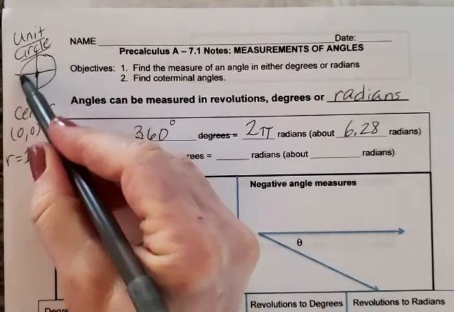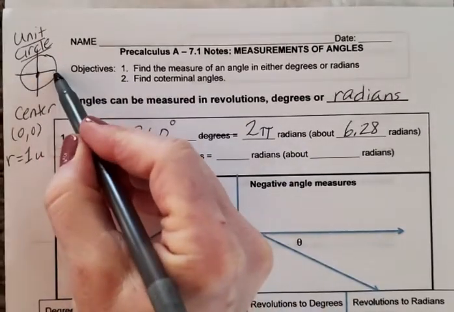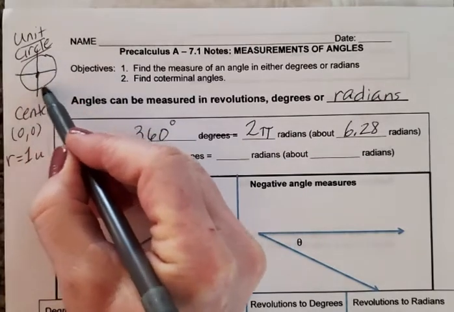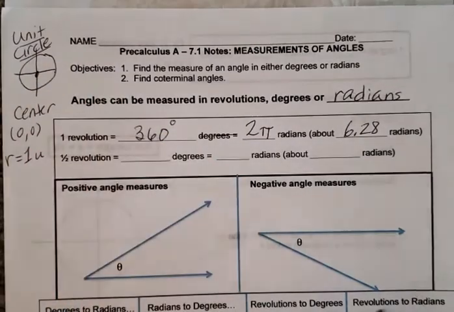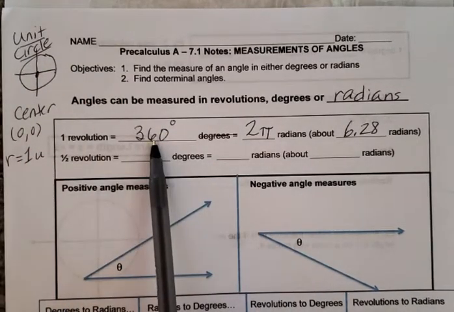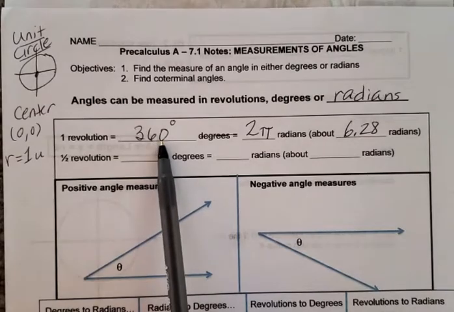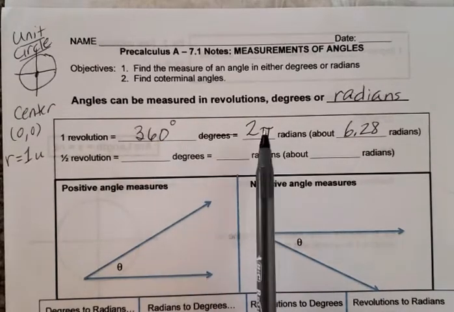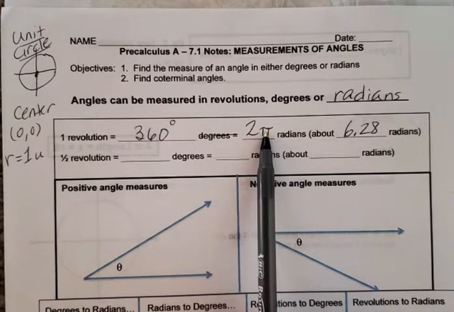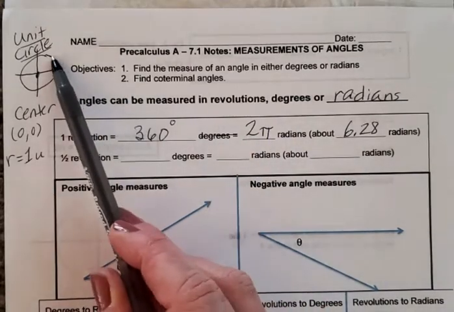One full revolution is 360 degrees, and you can also think of that as 2 pi radians. The nice thing about degrees is that they're usually whole numbers. 360 is divisible by a lot of numbers, and you still get nice, pretty whole numbers. 2 pi is a messy decimal because pi is an irrational number, so it's not going to be a pretty angle measurement.